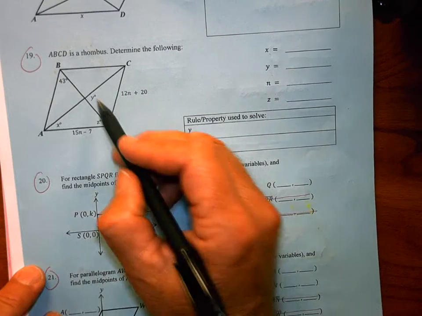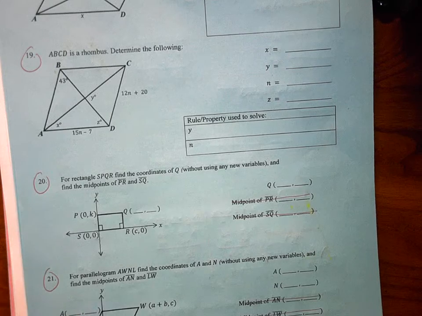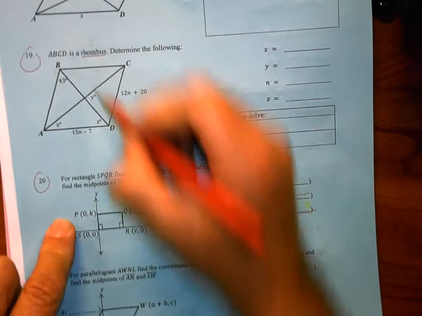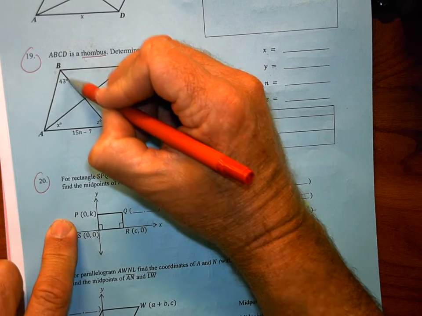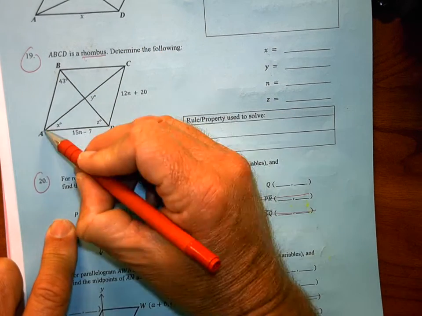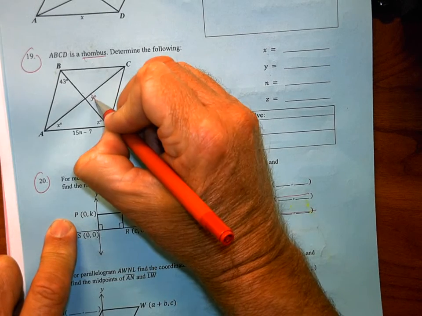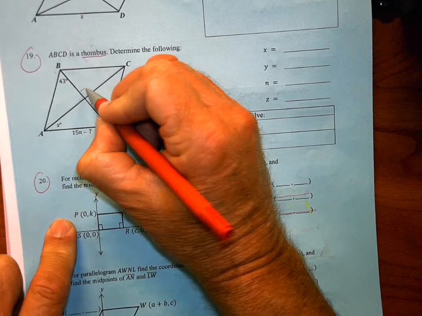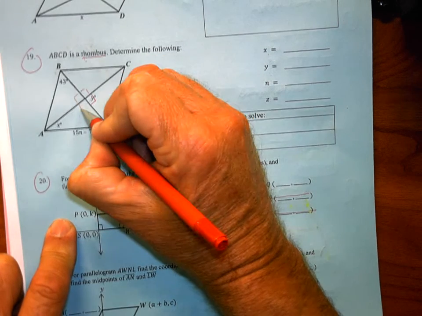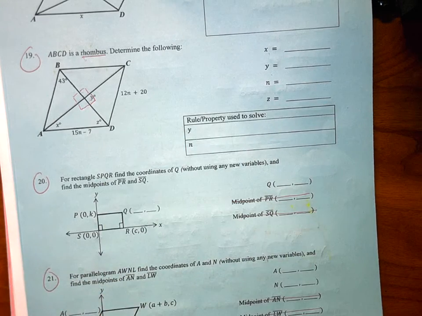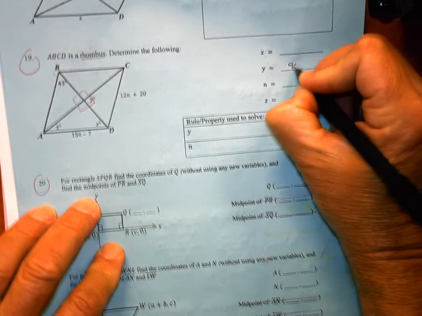So the first thing that we notice is that, remember, this shape is a rhombus, and one of the properties that we learned was that the two diagonals, B to D and A to C, right where they intersect, are perpendicular. So that means all of these angles here, right in the middle of the rhombus, where the two diagonals intersect, are 90 degrees. So that gives us our answer for Y. So Y is going to be 90 degrees.